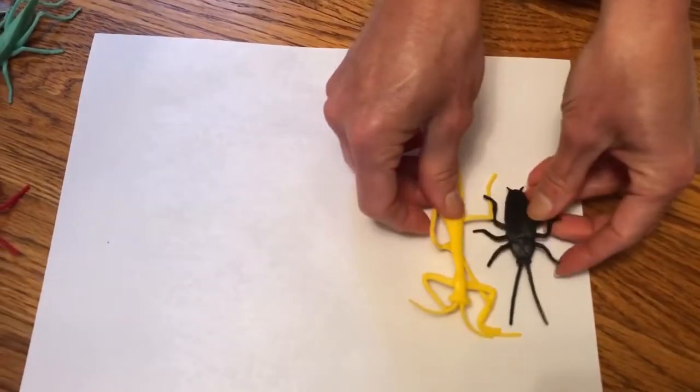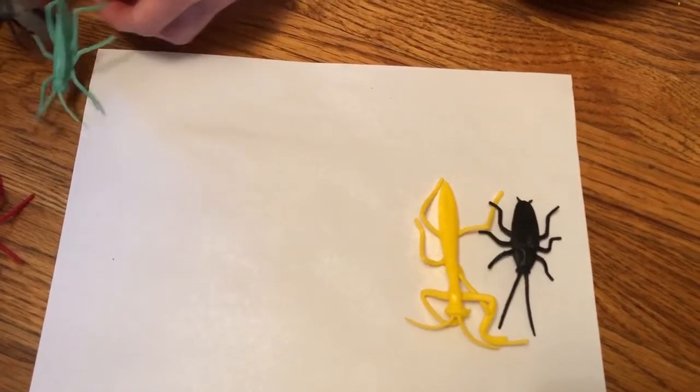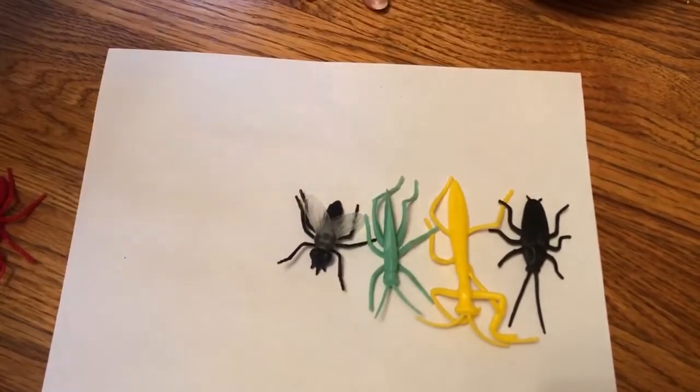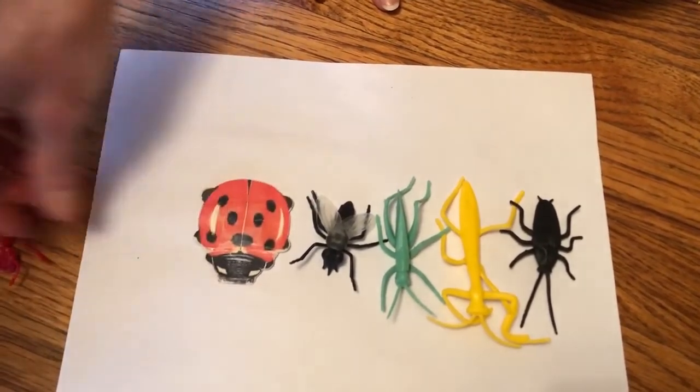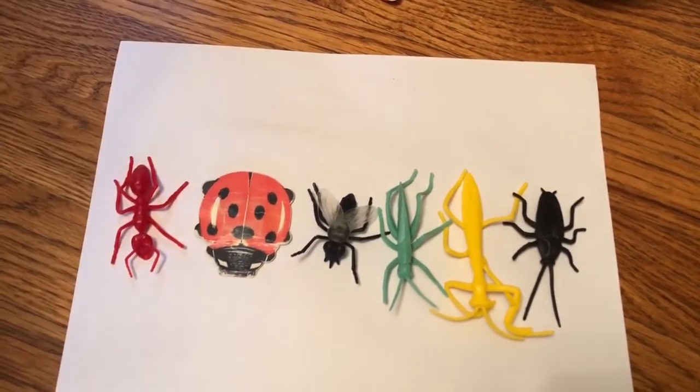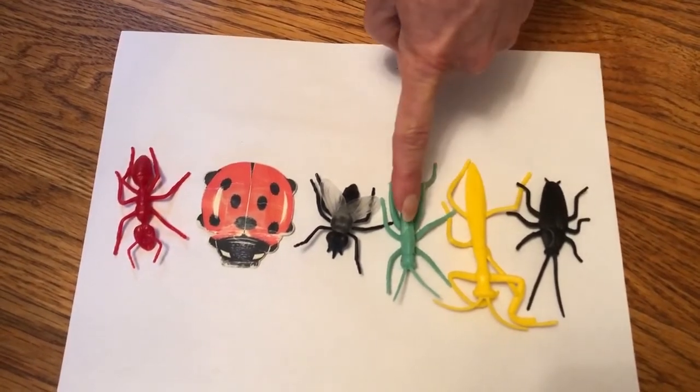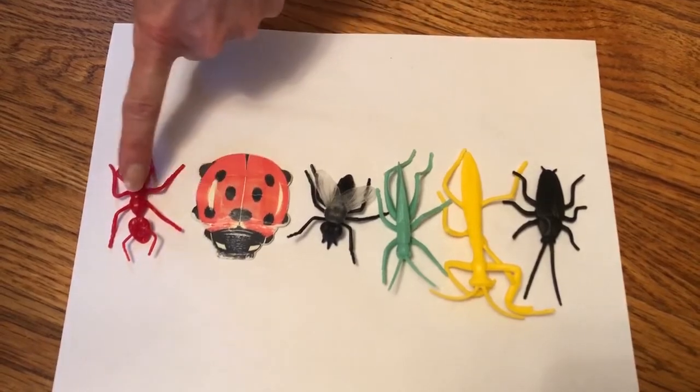6 little insects came back and said, we'd rather that all of us insects got back together. 1, 2, 3, 4, 5, 6.